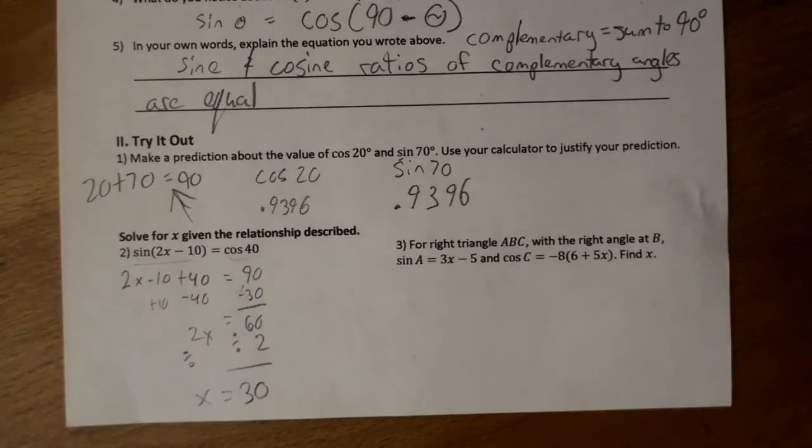So now we have question number 3. In question number 3, it states, for a right triangle ABC with a right angle at B, we're told sine A equals 3x minus 5 and cos C equals negative 8 parentheses 6 plus 5x.